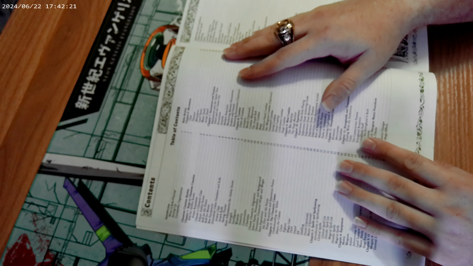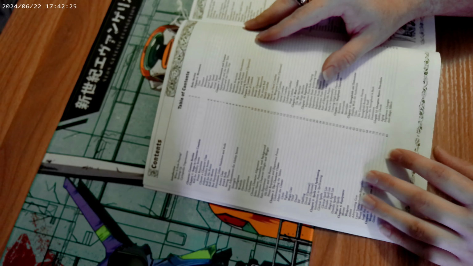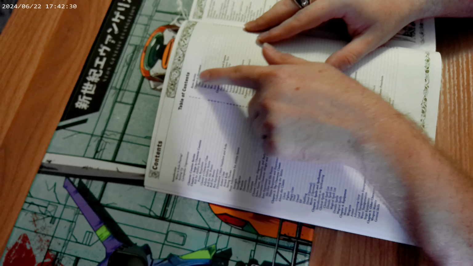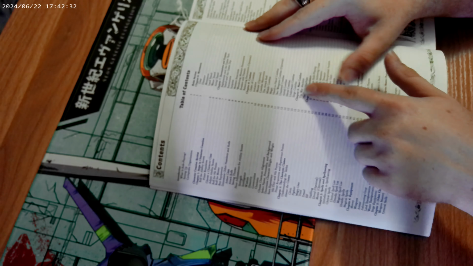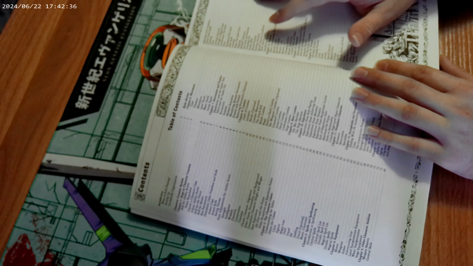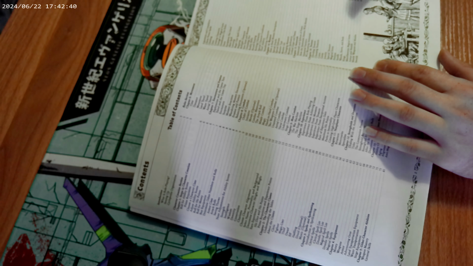But to start off, we've got the table of contents, starting off with introduction, character creation. What else do we got? Character classes, spells, other character abilities, rules, combat, mass combat, experience, non-player characters, strongholds, monsters, immortals, treasure, planes of existence, campaigning, and variant rules.